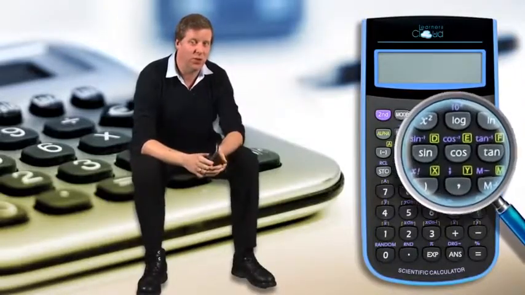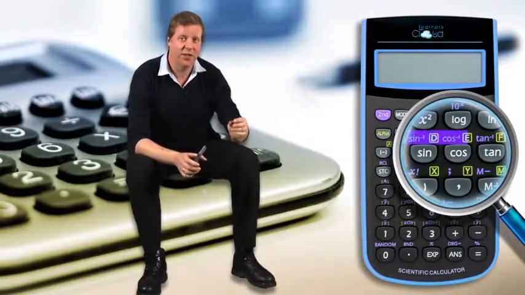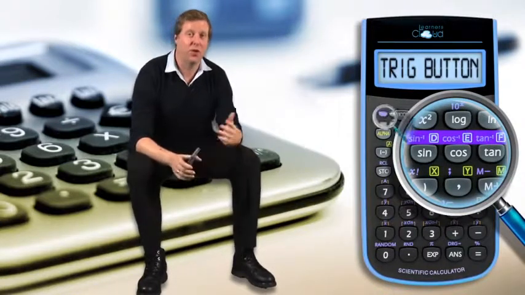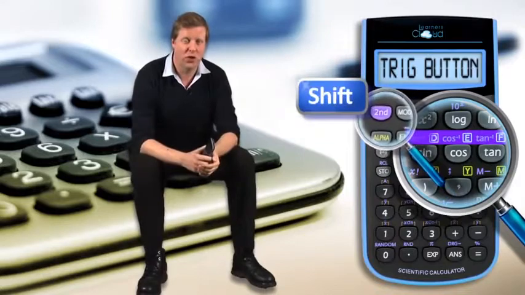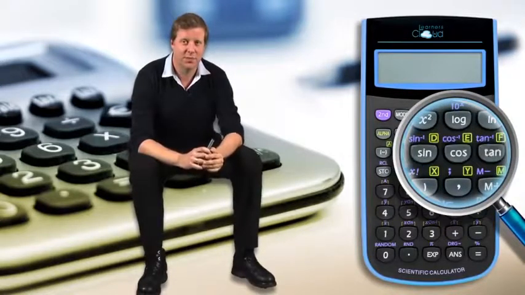Now, remember the difference between those trigonometry questions when you're finding a length or an angle, because you'll notice above each of those trigonometry buttons, you have sine inverse, cosine inverse and tangent inverse, which you will need to access by using either your second button or your shift key. So, if you're calculating an angle, remember you are using the inverse ratio, and if you're working out a length, you will just be using one of those standard sine, cosine or tangent buttons.